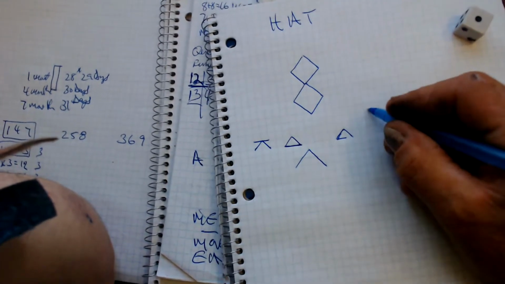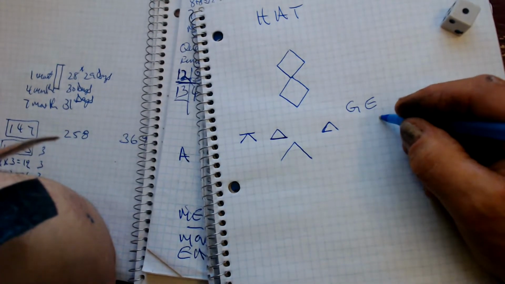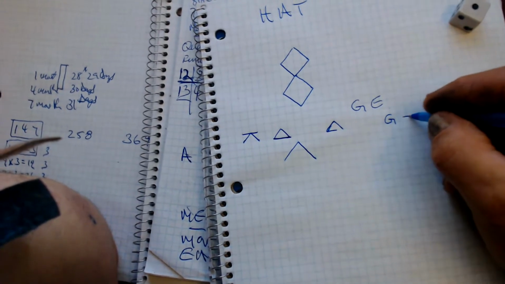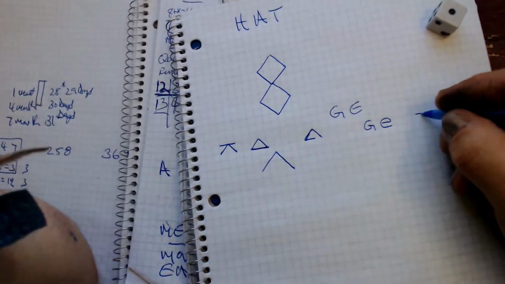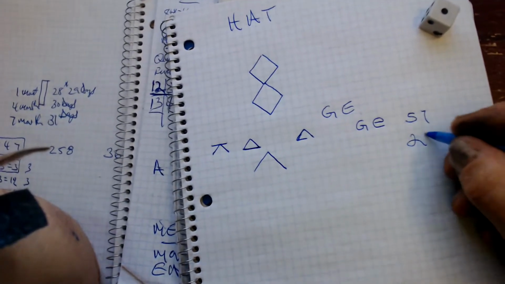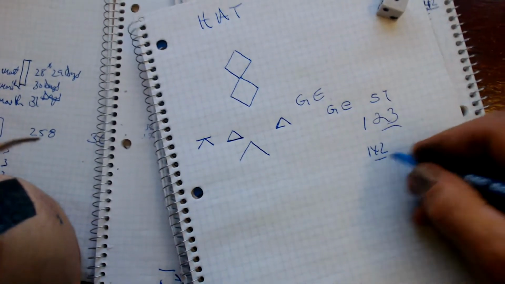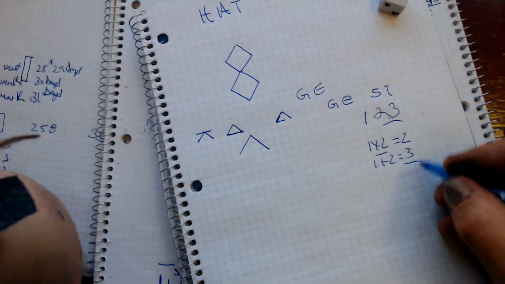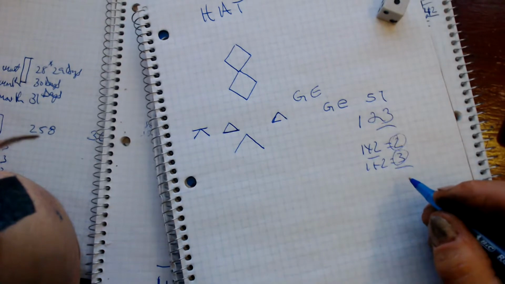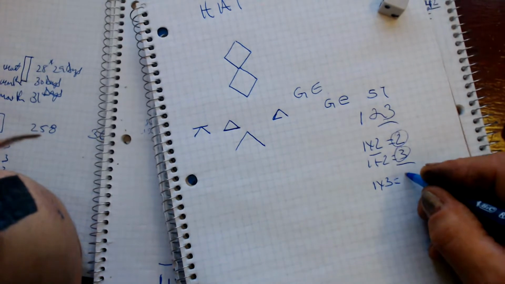So I'm just trying to think of the letter G and the letter E, right? Everybody knows that the G, okay, looks a little bit like the E in a way, if you want to flip it upside down. It is the 5th and the 7th letter. Sorry, it's created by 1, 2, 3. 1 times 2 equals 2. 1 plus 2 equals 3. So we've now created 2 and 3, okay? 1 times 3 equals 3.